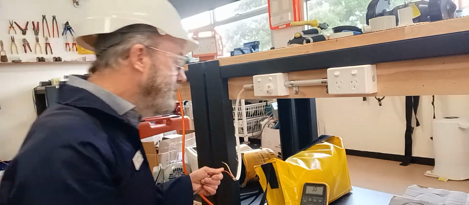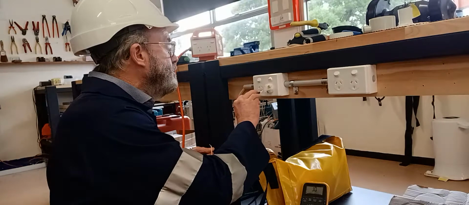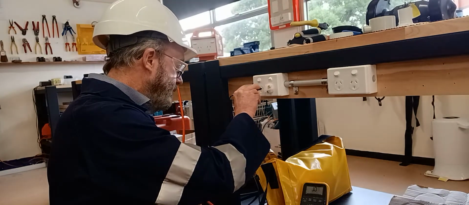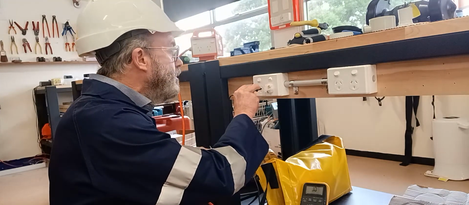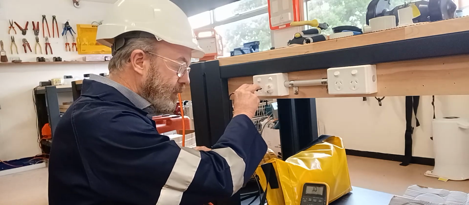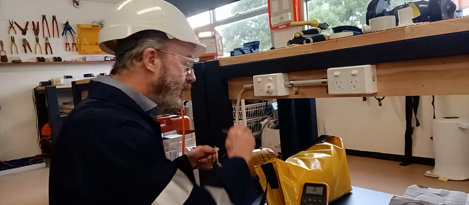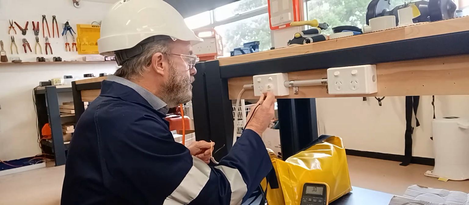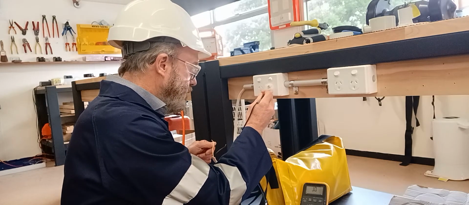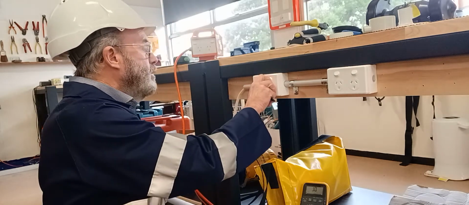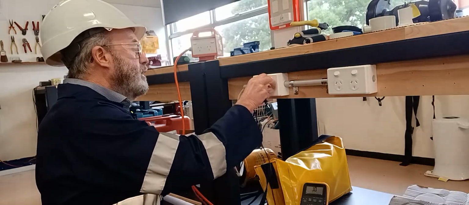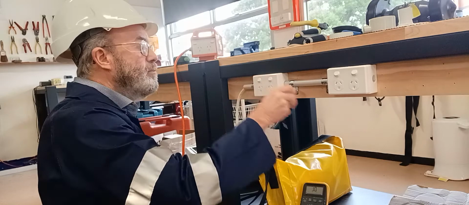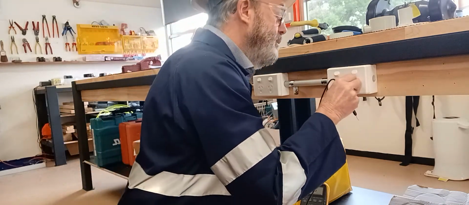Okay, our second test is active to the neutral pin. Once again, that is open circuit, as it should be. OL means infinite, so that's fine. Our third test is active to the earth pin. That should be open circuit also. And it is. Okay, all good. We can now turn the switch off. We can now go to the other power point and do the same thing again.